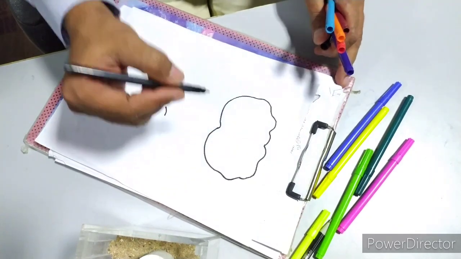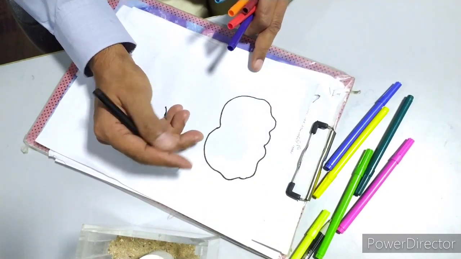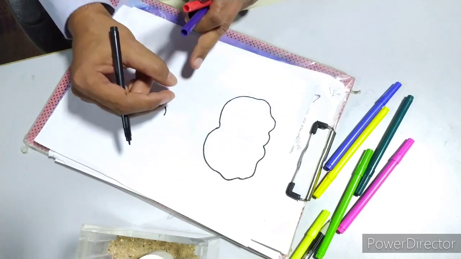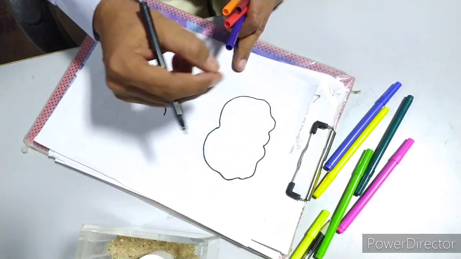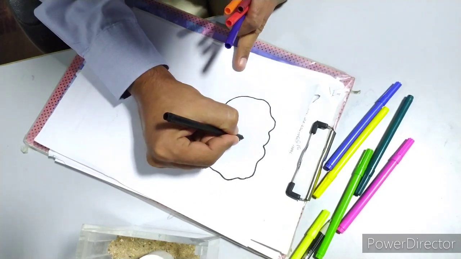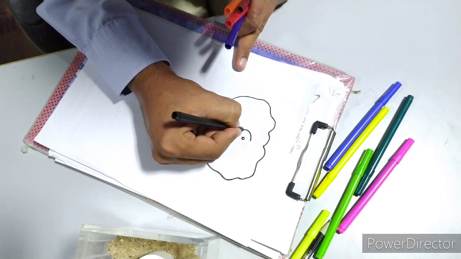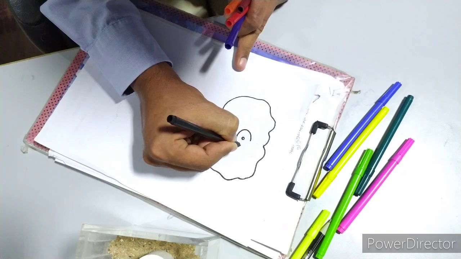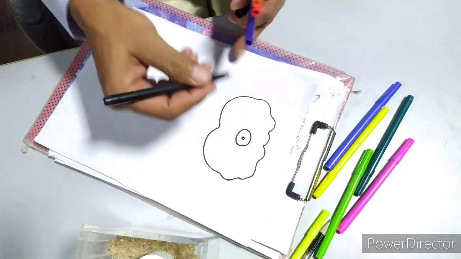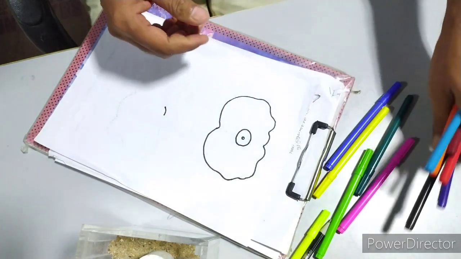In this section, what has happened? The central gray matter is detached from the other nuclei. This is the central gray matter, which is located around the central canal.